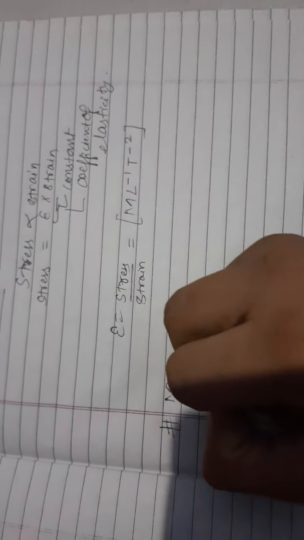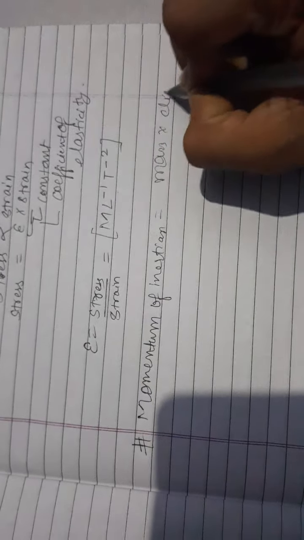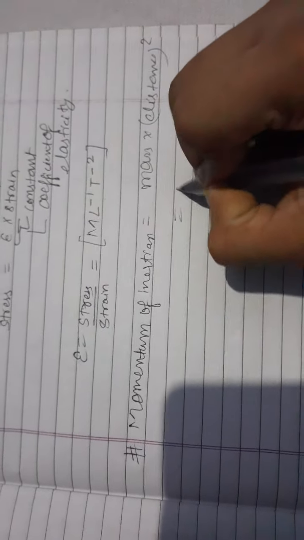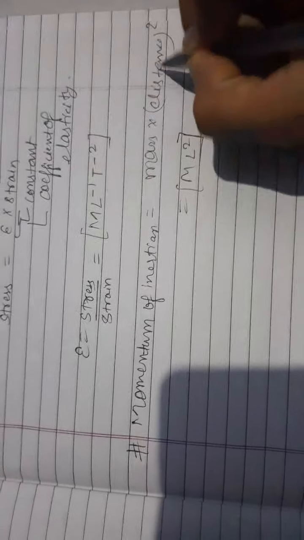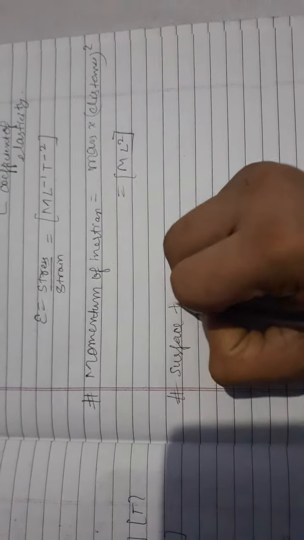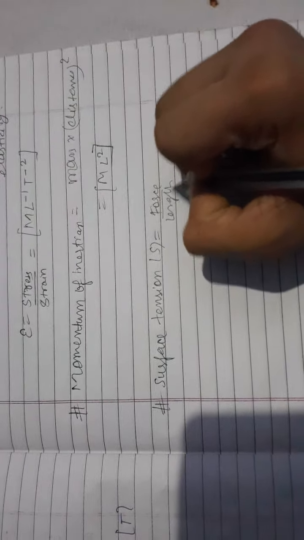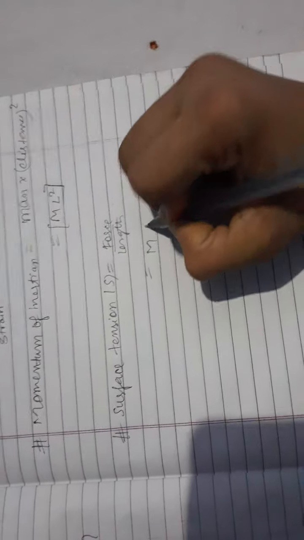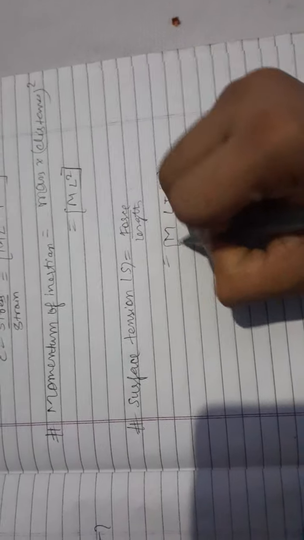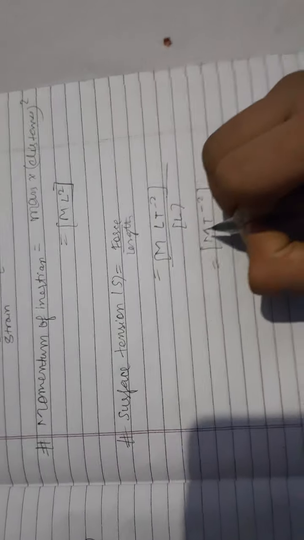Now after that, moment of inertia. Its dimension is mass into distance square, that is ML^2. And after that, surface tension, that is S equals force by length, where force equals mass into acceleration. So MLT^-2 is the dimension of force and length is L, so MT^-2 is the dimension of surface tension.